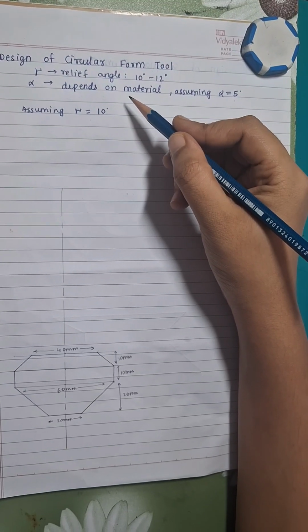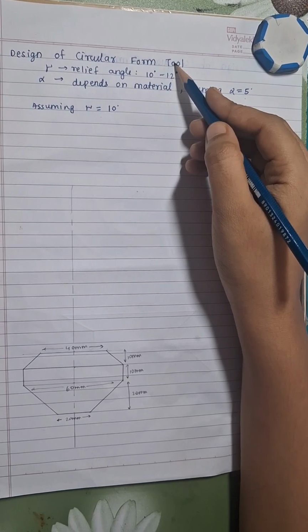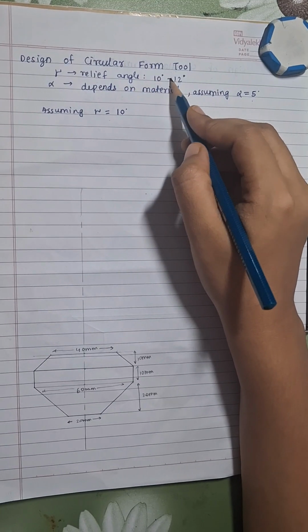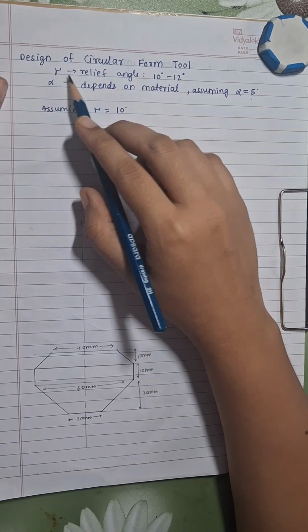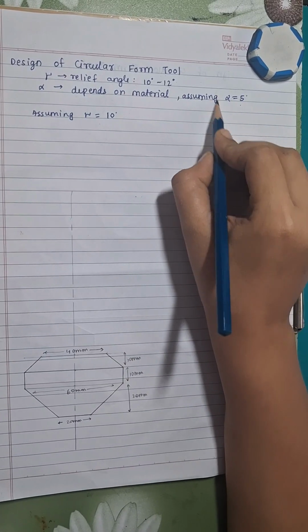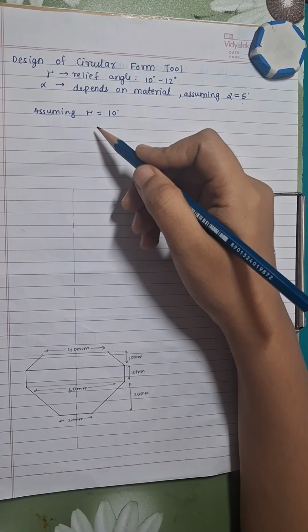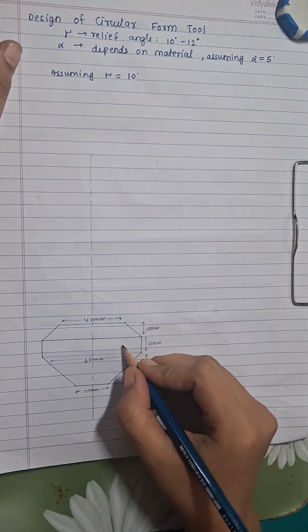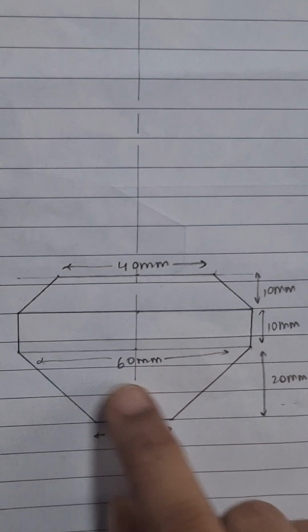So today we'll be designing a circular form tool. For that we'll be assuming the relief angle. It should be assumed between 10 to 12 degrees, and alpha, that is the rake angle, depends on the material, and we'll be assuming it to be 5 degrees, and the relief angle we'll be assuming at 10 degrees. So here is the question that today we'll be solving, as you can see.